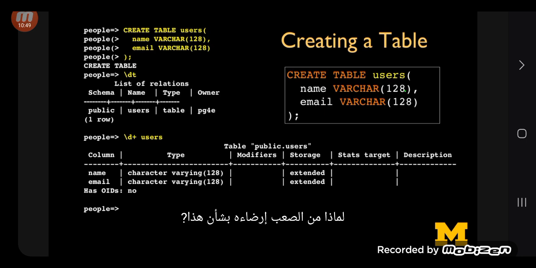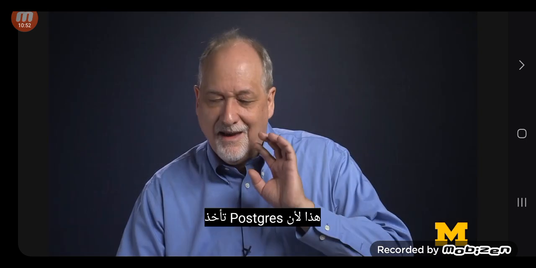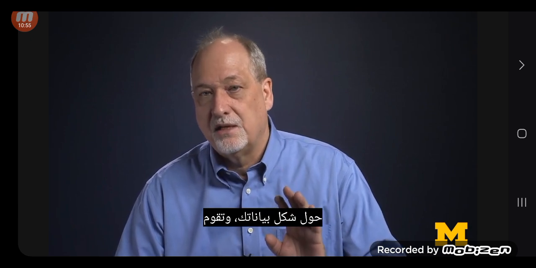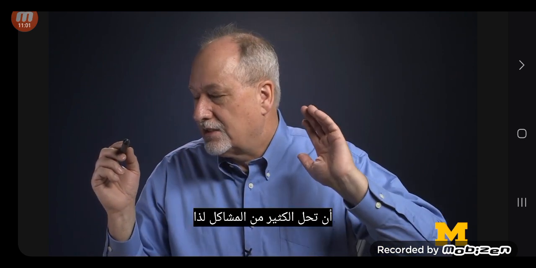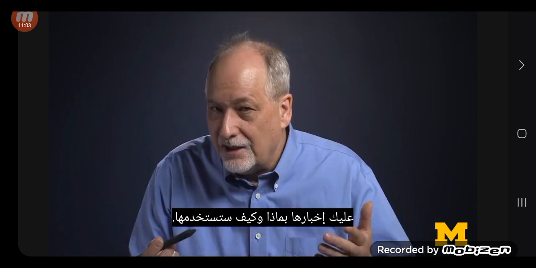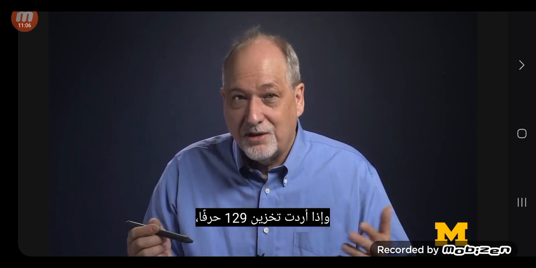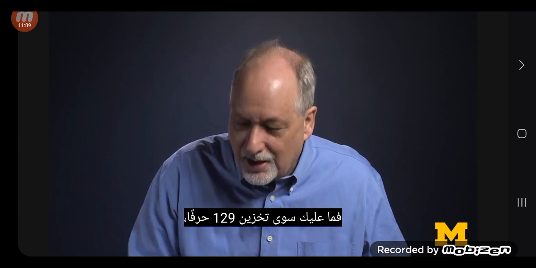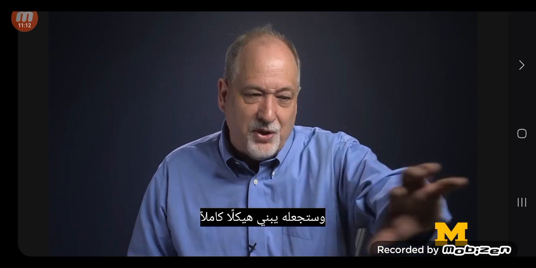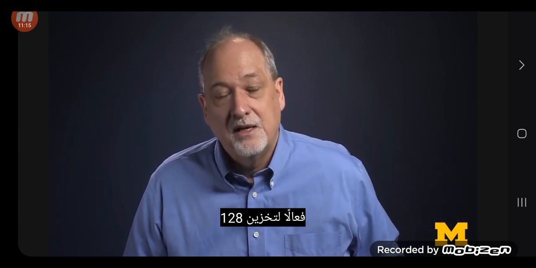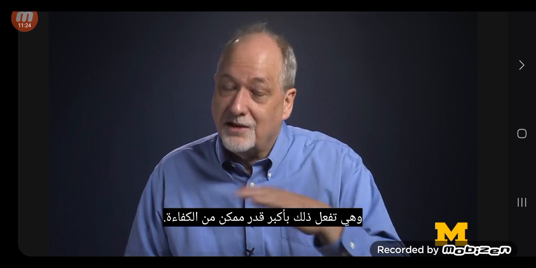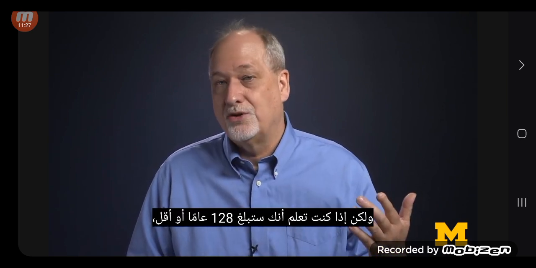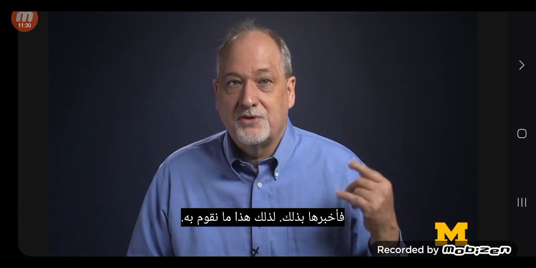Why is it so picky about this? And that is because Postgres takes every hint that you're giving it about the shape of your data, and it's storing it as efficiently and most compactly and fast retrieval, and it's got to solve a lot of problems, so you have to tell it what and how you're going to use it. And if you want it to store 129 characters, just store 129 characters. But don't tell it you're going to store 128 and have it build a whole structure efficient for storing 128, and then try to store 129 and complain about it. Now we'll see, there are ways to store this data to say, look, I don't even know how long it's going to be. Just give me a space. And it does that as efficiently as possible. But if you know you're going to be 128 or less, then tell it. Yeah, so that's what we're doing.